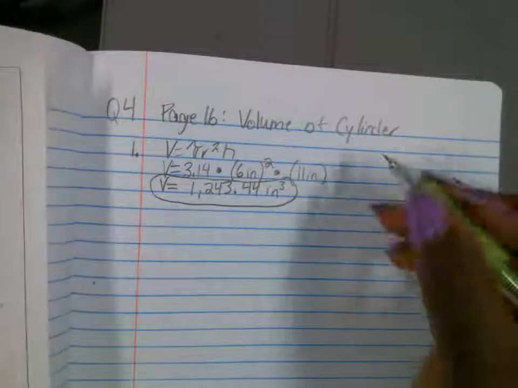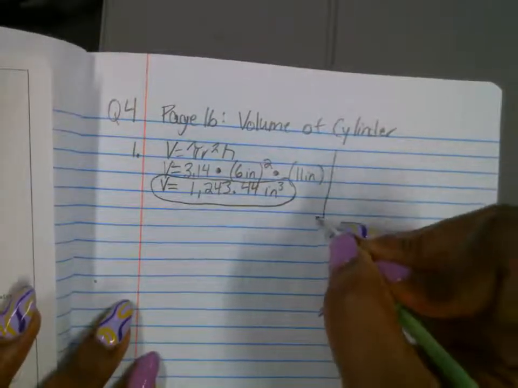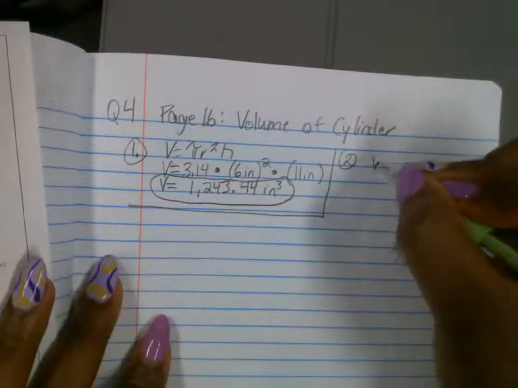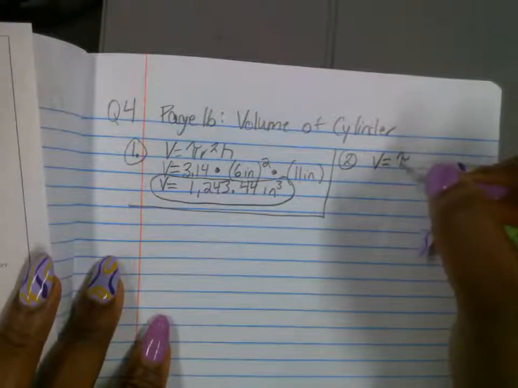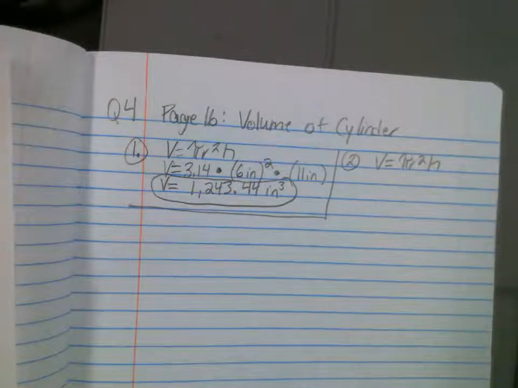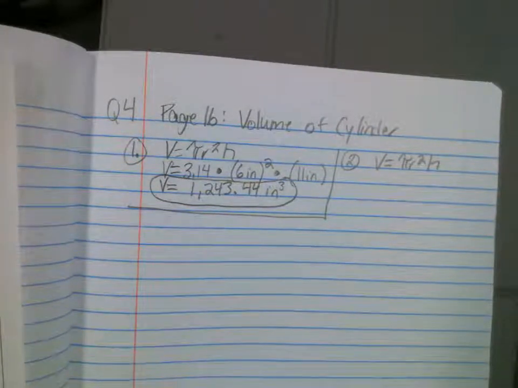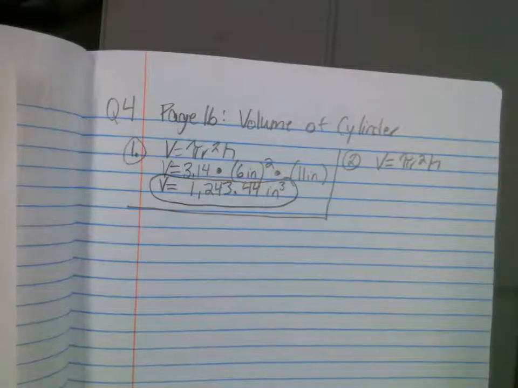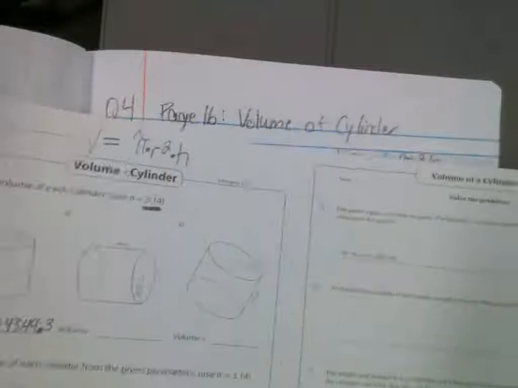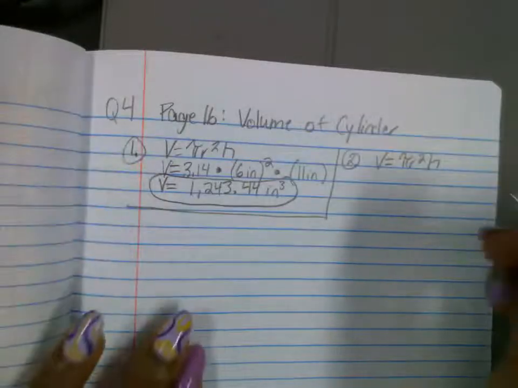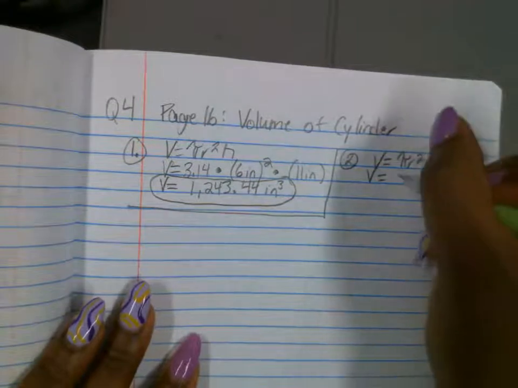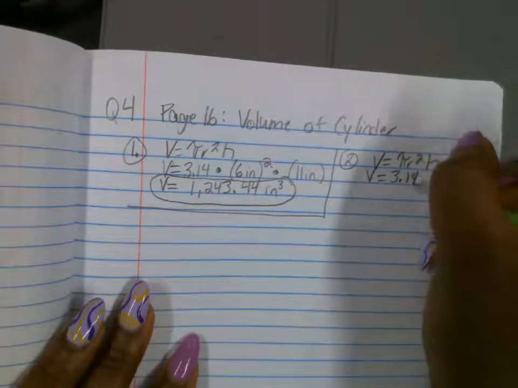All right, let's do the second one. Number 2. We're rewriting the formula again. This is how I remember the formula because I keep writing it. Because we're using 3.14, let's round to 2 spaces behind the decimal. All right. So what do we use for pi? 3.14. Any questions about that?